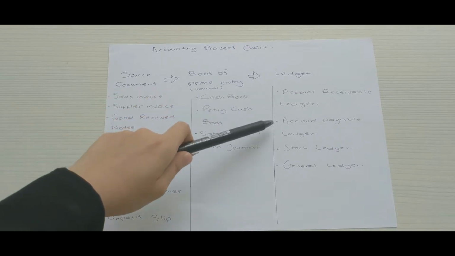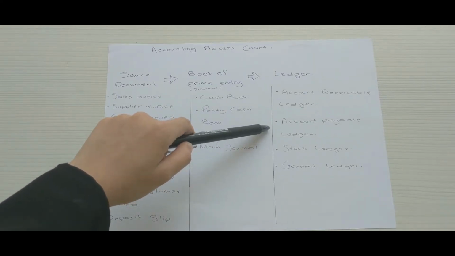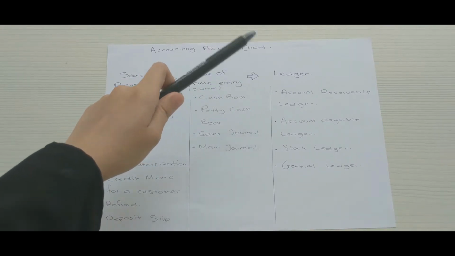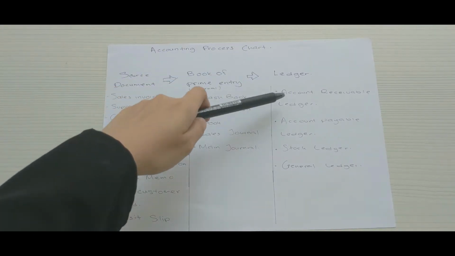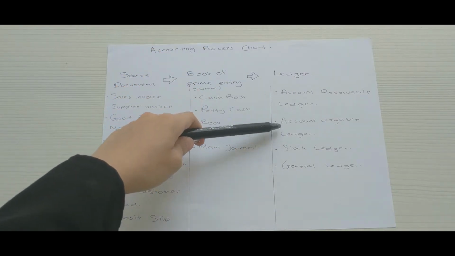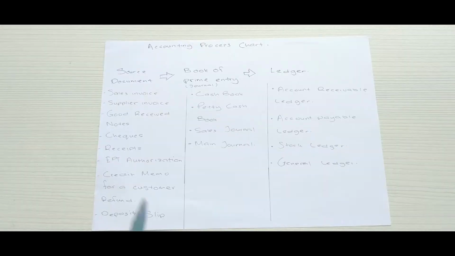Last but not least, you must post journal information to ledger accounts: account receivable ledger, account payable ledger, stock ledger, general ledger, and so on.